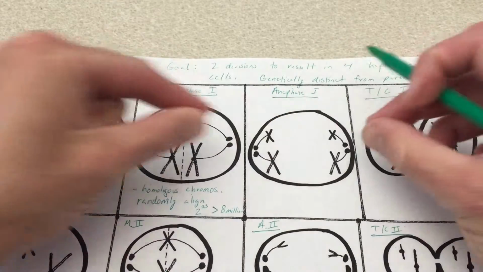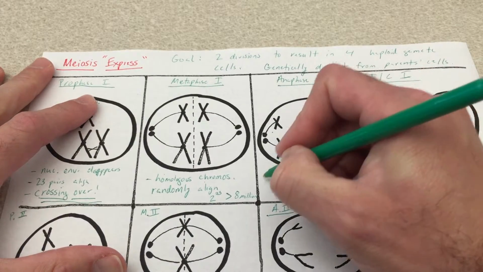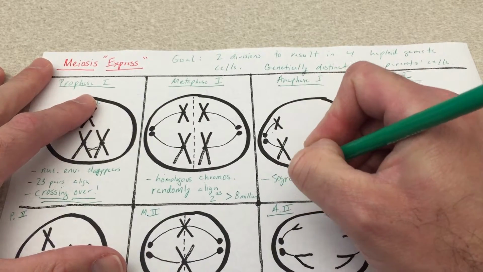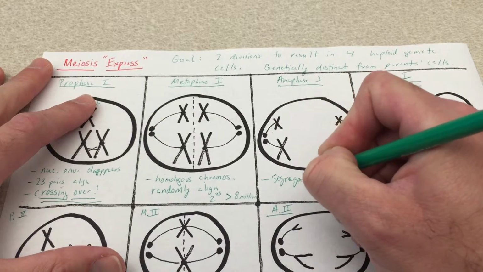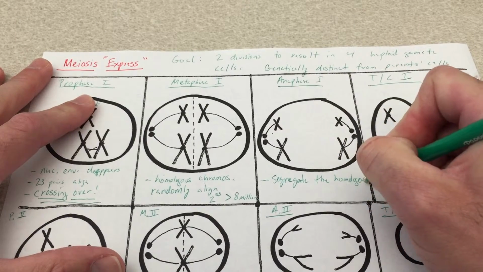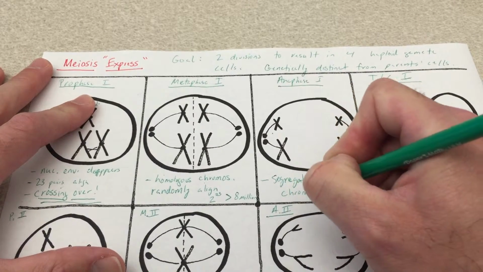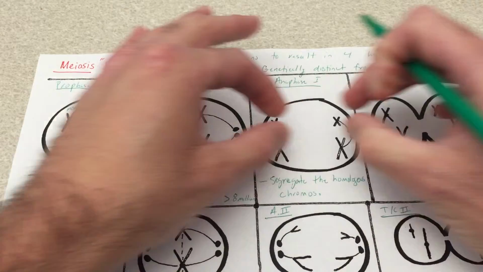Rather, we segregate the homologous chromosomes. So the major event which happens here is we segregate the homologous duplicated chromosomes. Right? This is where they're split apart.